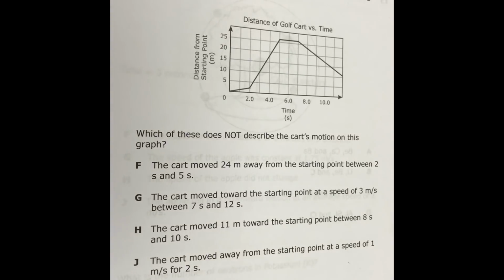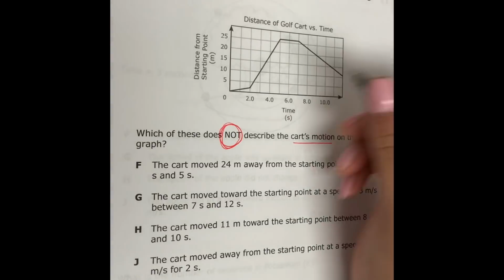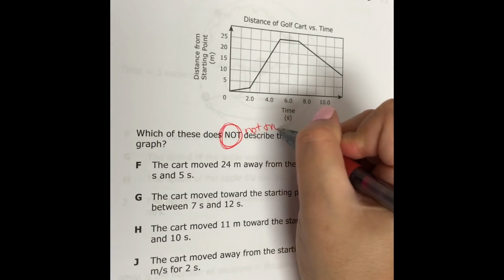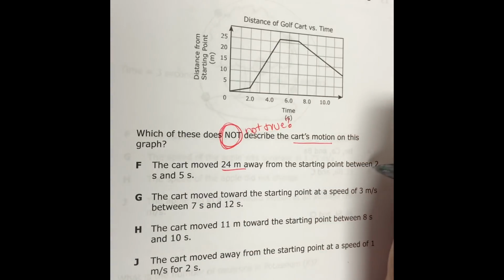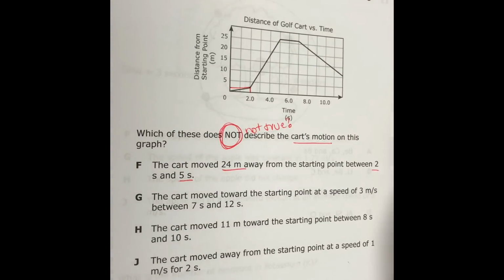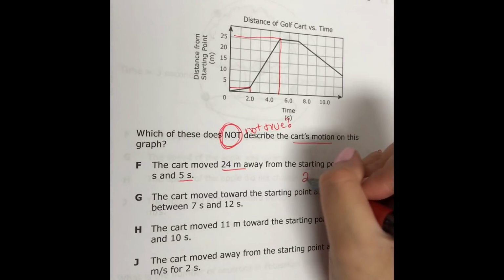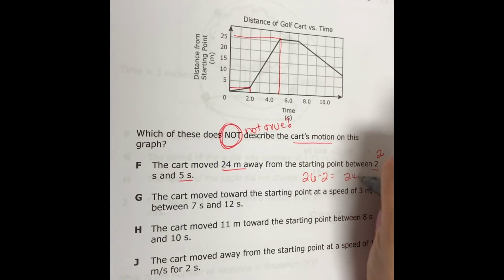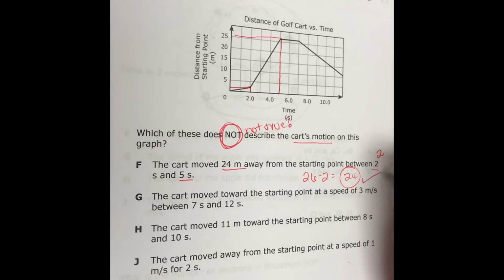Number 12. They're asking for the one that does not describe the cart's motion. So I'm looking for the one that is not true. The cart moved 24 meters away from the starting point between 2 and 5 seconds. So I have to look at 2. Let's say it's at about 2. At 5 seconds, about 26. 26 minus 2 gives us 24. Even if you didn't get exact numbers, if you got 23, 22, they're not far off. That's your margin of error. That'd be fine. So that's good.